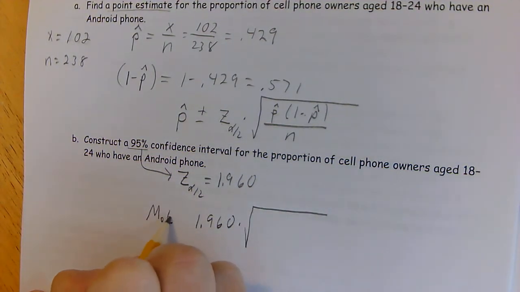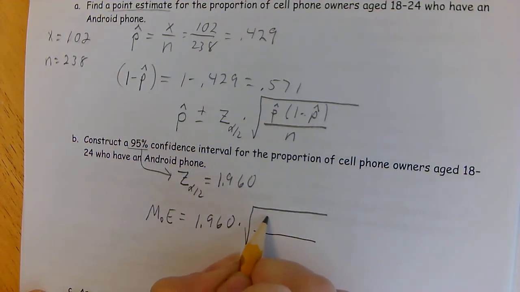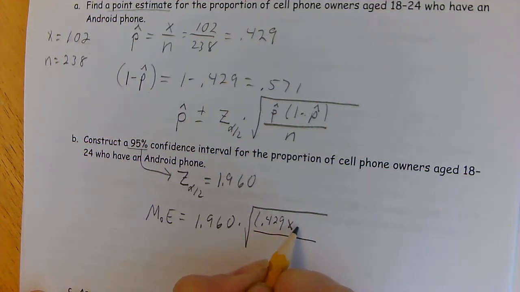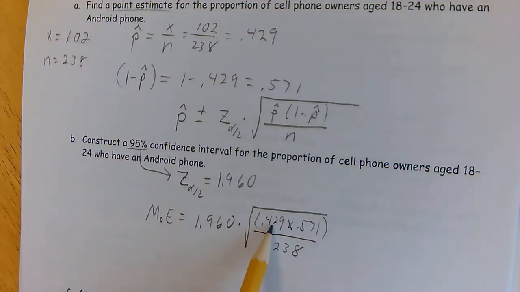So the margin of error is z times the square root of the sample proportion times its complement, divided by n.